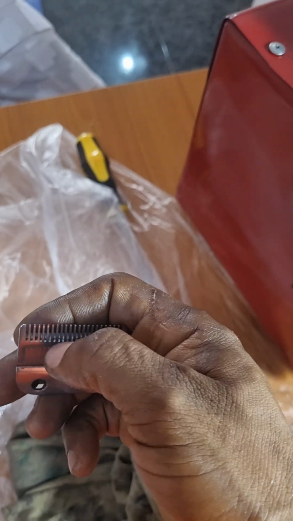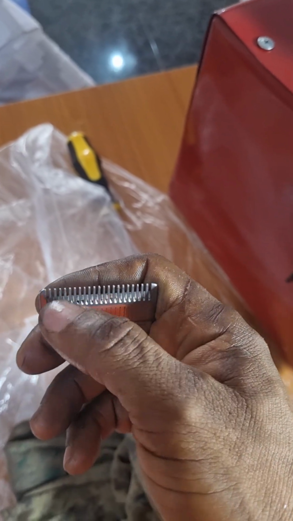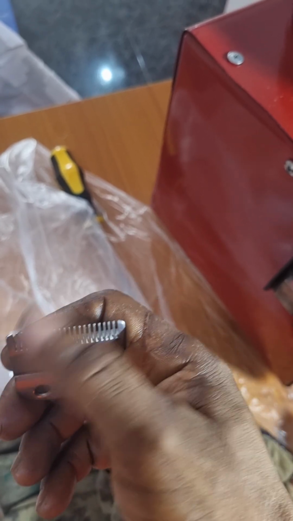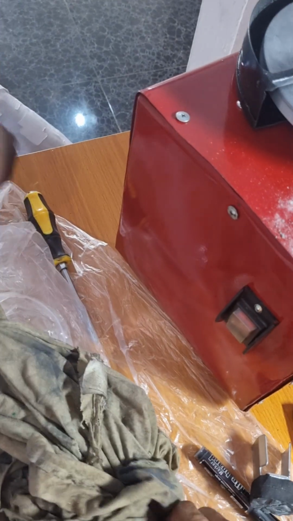This place, as I'm seeing here now, I'm seeing particles. Just that I can't go and carry the brush now. So you clean it before you put it. This will even make your blade last long, and it will even prevent the clipper from getting hot.